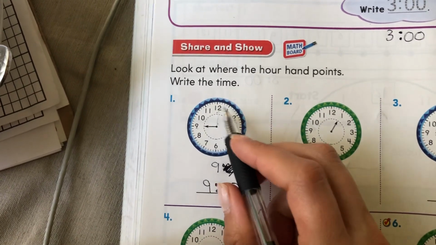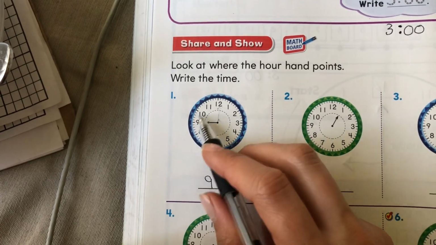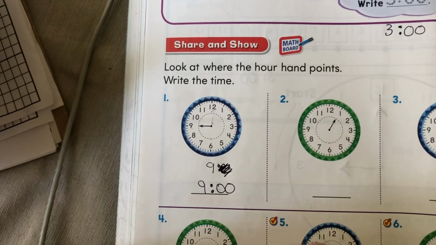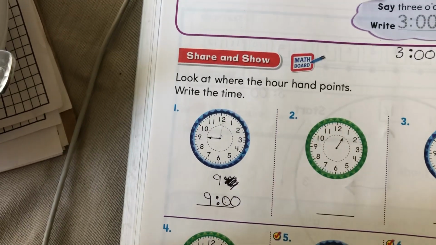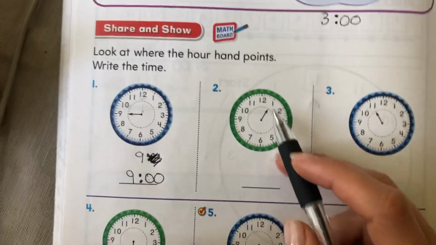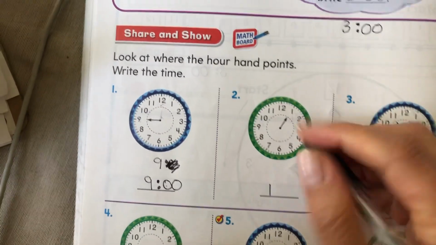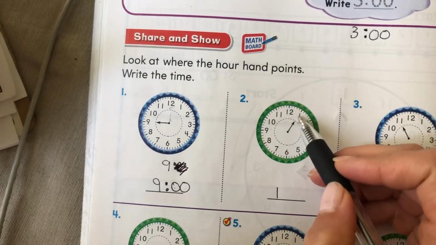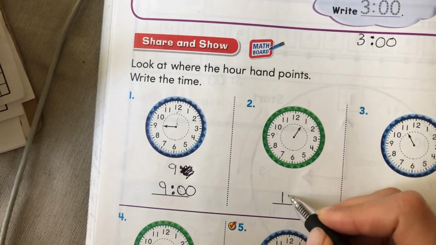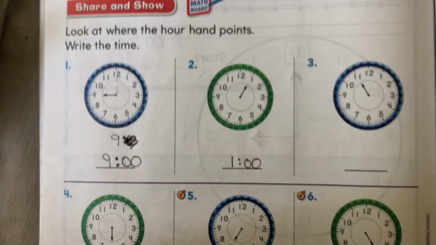Think about it as 0, 1, 2, 3, 4, 5, 6, 7, 8, 9, 10, 11, 12. Then it becomes 12. 12 is also 0 and 12. I know, a little confusing. Let's go back here. This is pointing to the 1. And if it's directly at the 1, I know that it's 1 o'clock. 1 colon 0, 0.